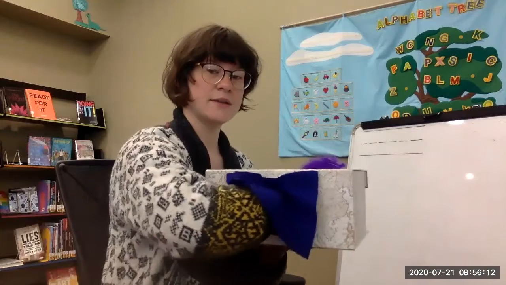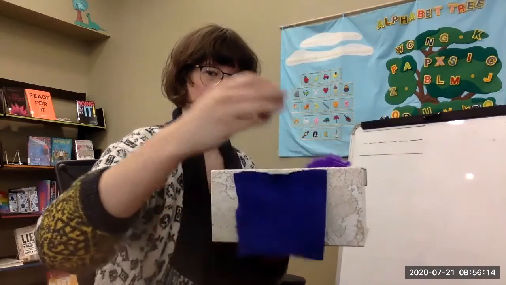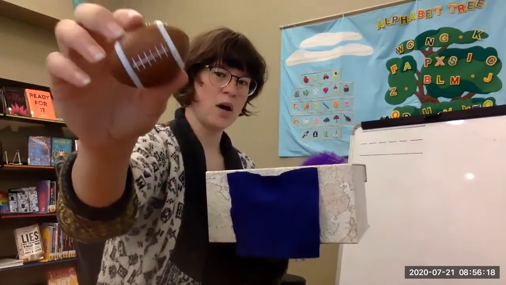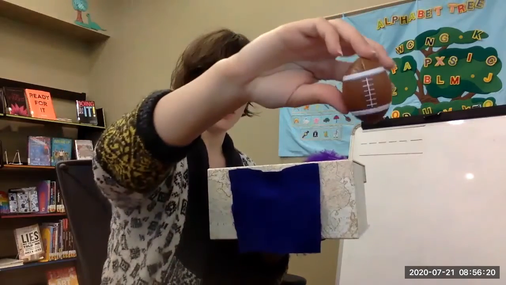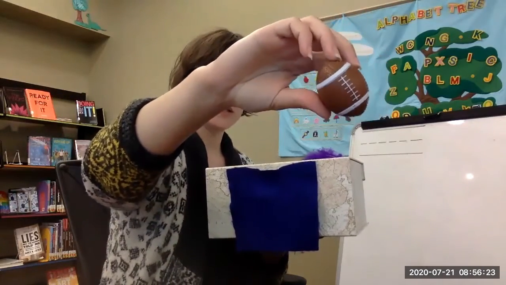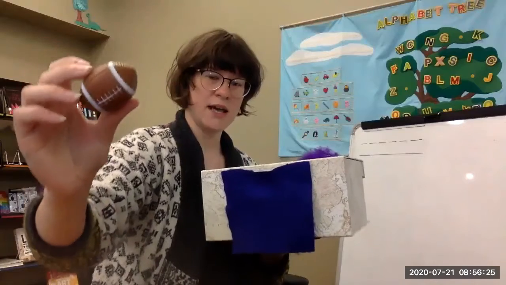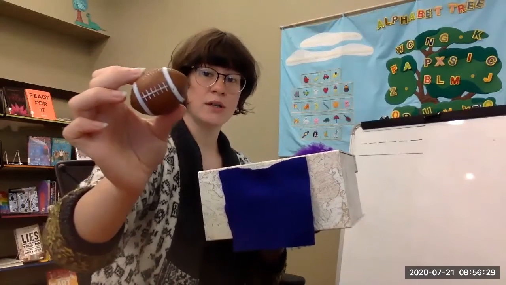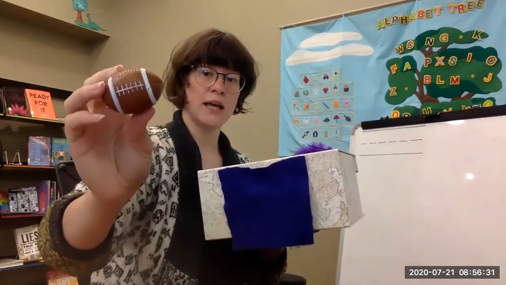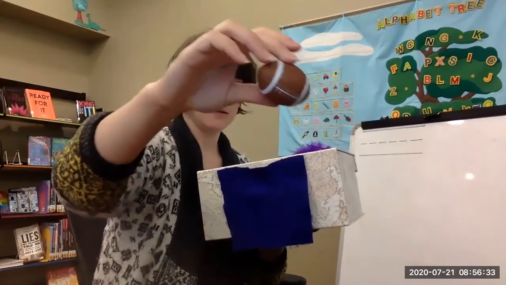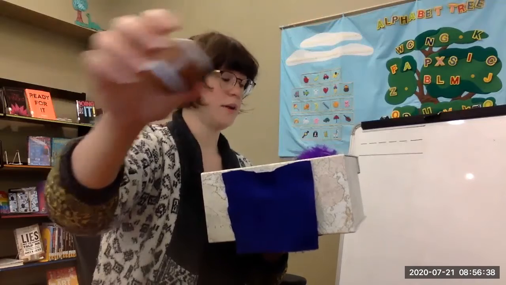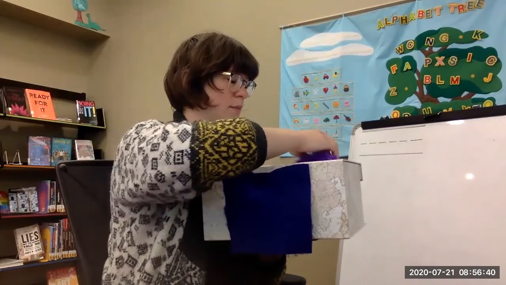Oh, I have something else. This is, whoa, what is that? It's a ball, right? But what kind of ball is it? We use it to play a game. And this is a game or a sport that is mostly played only in the United States. Do you know what this is called? It's a football. Good job.